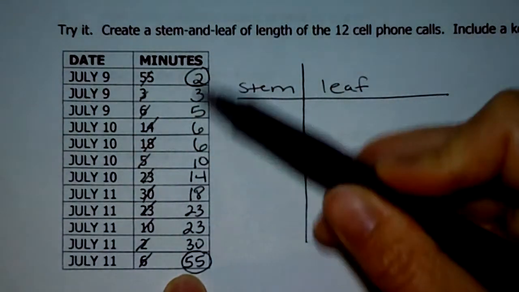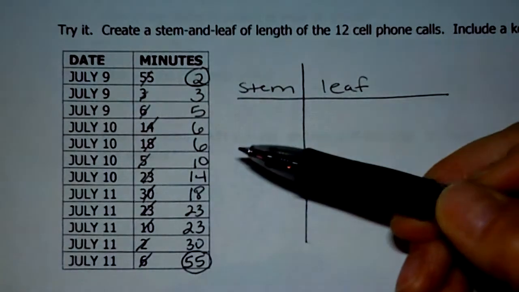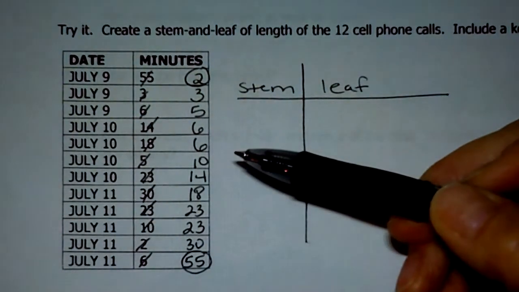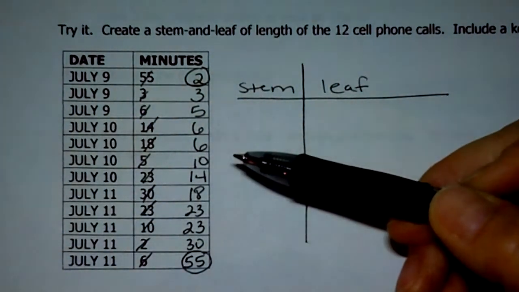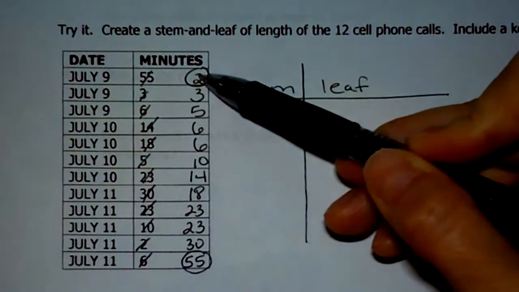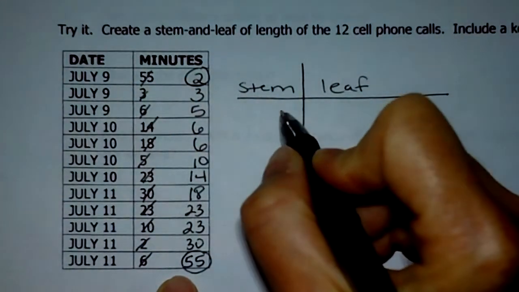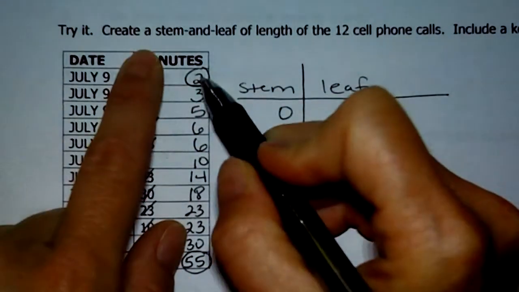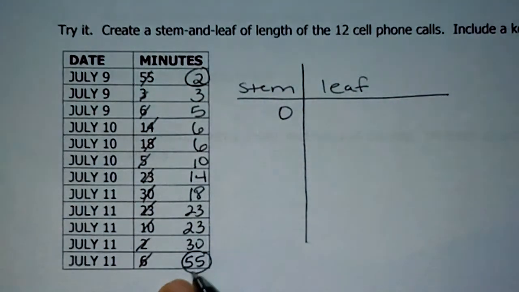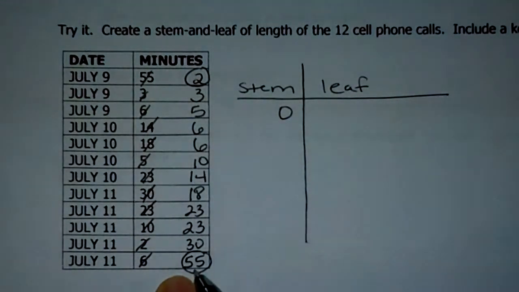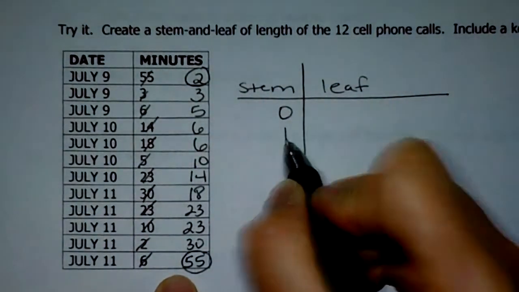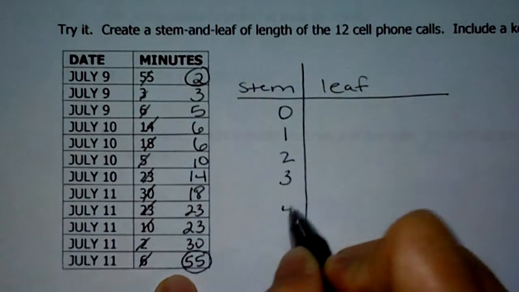Technically, what do these single digits start with? Hopefully, you're thinking, well, nothing. What number represents nothing? 0. So when I go from a single digit to a double digit here, I actually need to start with 0. So all the single digits start with 0, and it looks like the highest value that it starts with is 5. So I'm going to go 0, 1, 2, 3, 4, and 5.